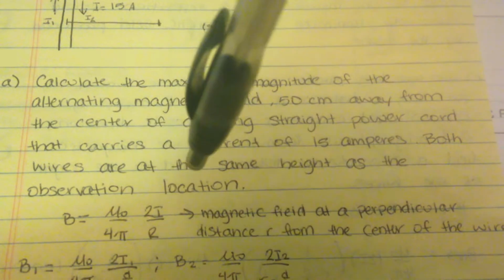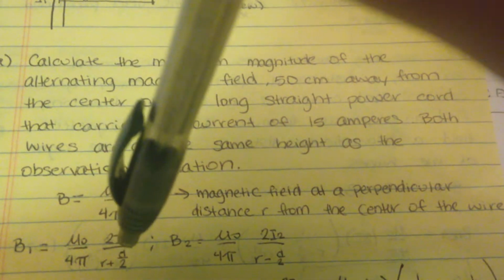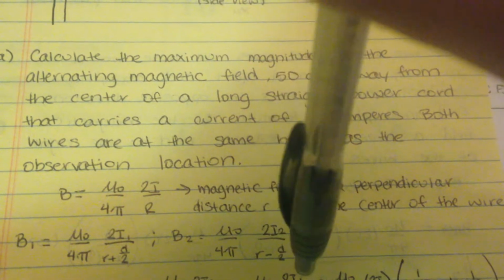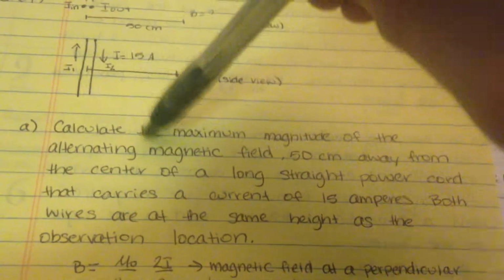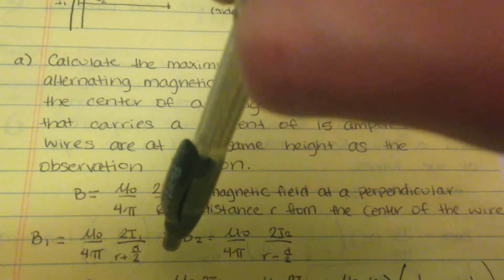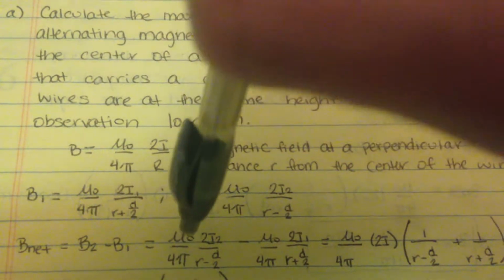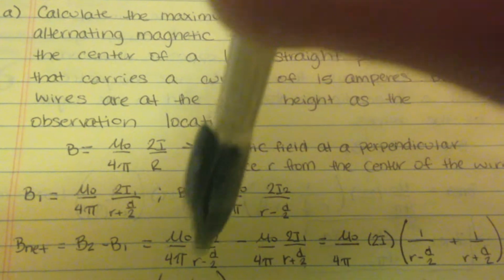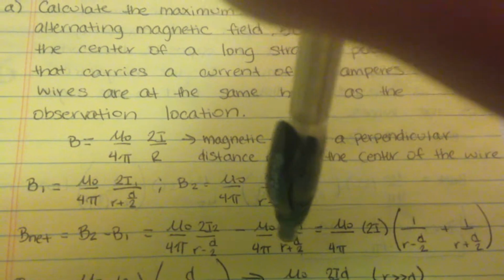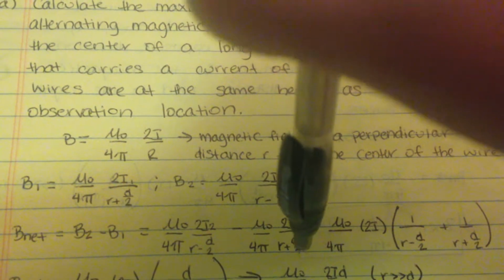That is the first one. The second one is essentially the same, except you have r minus d over 2. So this B2 would be closer than B1. So you want to find your B net, and since B2 is closer than B1, it's going to be B2 minus B1. So you have mu naught over 4 pi times 2I2 over r minus d over 2, minus mu naught over 4 pi times 2I1 over r plus d over 2.